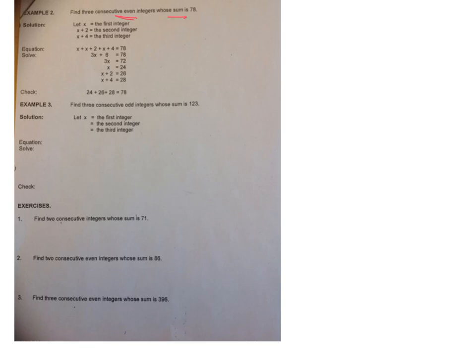Adding up the 3 x's, we get 3x plus 2 plus 4, which is 6, equals 78. Subtract 6 from both sides, 3x is 72. Dividing both sides by 3, x is 24. So that's our first integer, 24. And therefore, if you add 2, you will get 26, and then you will get 28. And if you add all 3 of them up, you will get 78 for your sum.